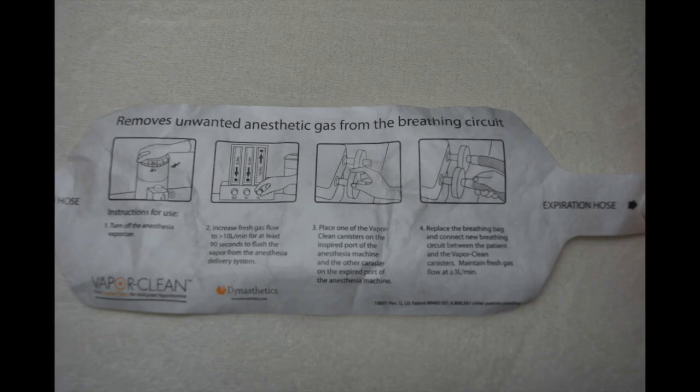First, turn off the anesthesia vaporizer. Next, increase fresh gas flow to greater than 10 liters per minute for at least 90 seconds to flush the vapor from the anesthesia delivery system. Place one of the vapor clean canisters on the inspired port of the anesthesia machine and the other canister on the expired port of the anesthesia machine. And 4, replace the breathing bag and connect new breathing circuit between the patient and the vapor clean canisters. Maintain fresh gas flow at least 3 liters per minute.